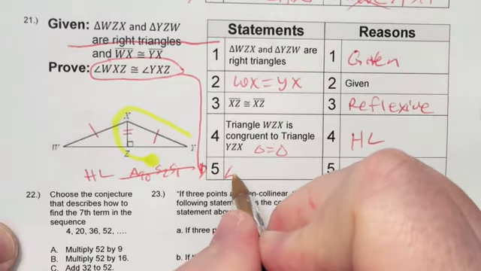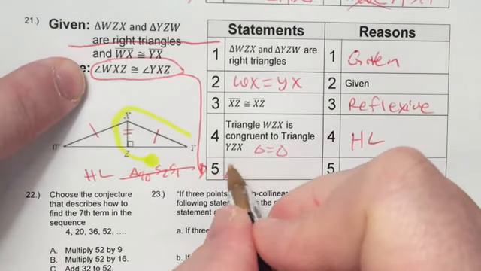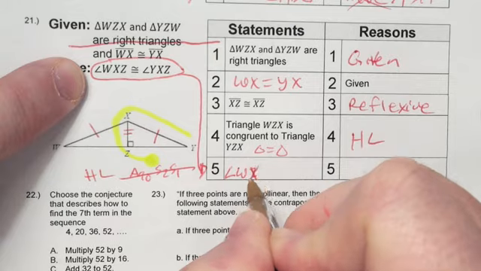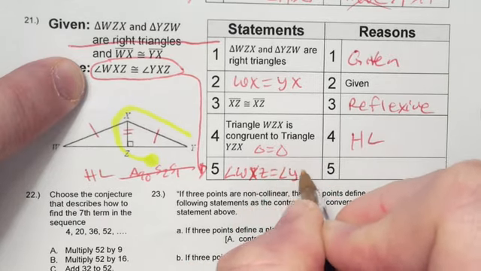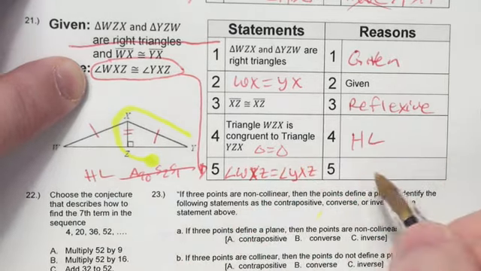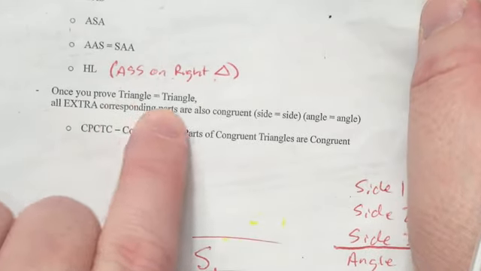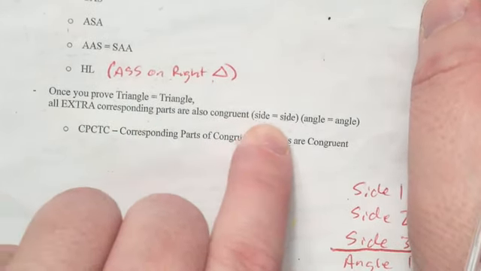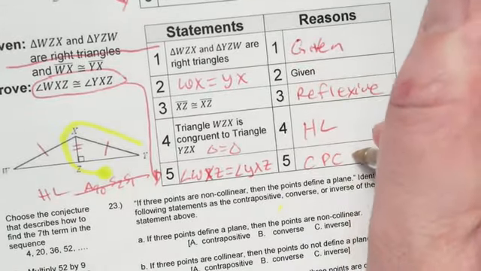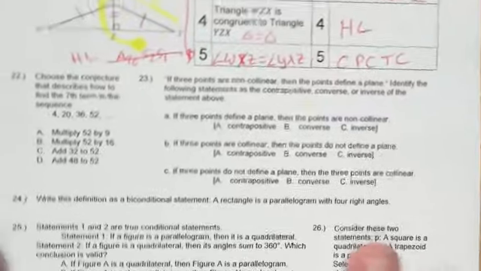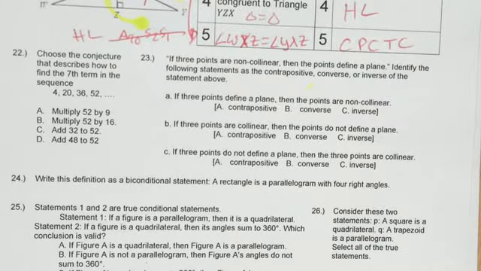Always the last thing you're trying to do is what you were trying to prove. So we were trying to prove that angle WXZ is equal to angle YXZ. And if you have to go an extra step, once you prove triangles are equal, all extra things, corresponding parts, that would be CPCTC. All right, now for this.